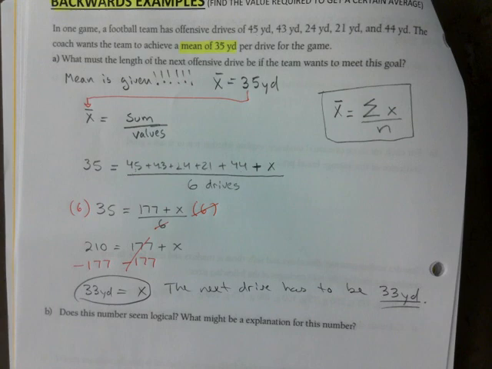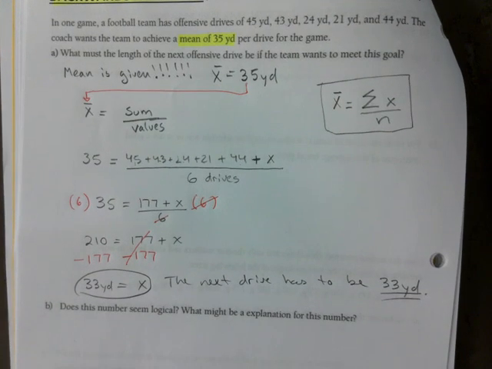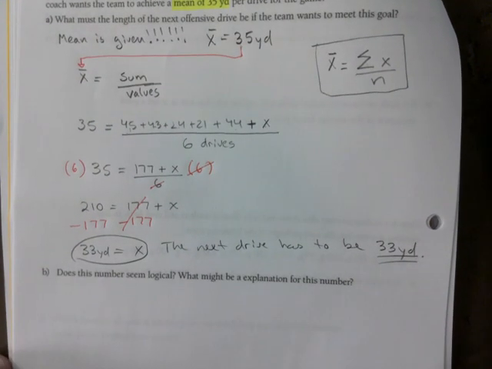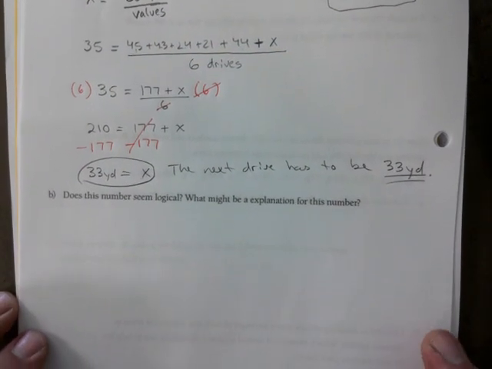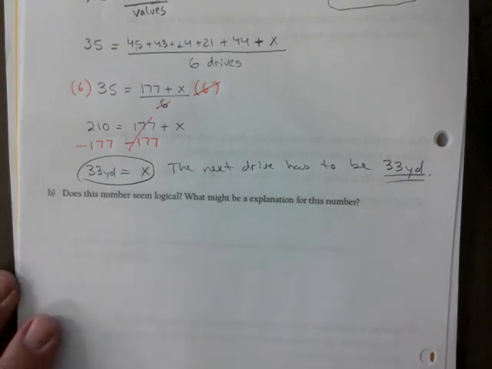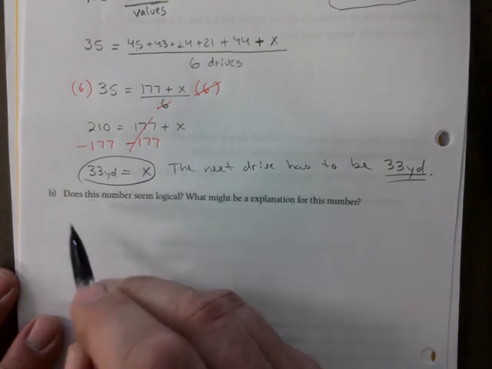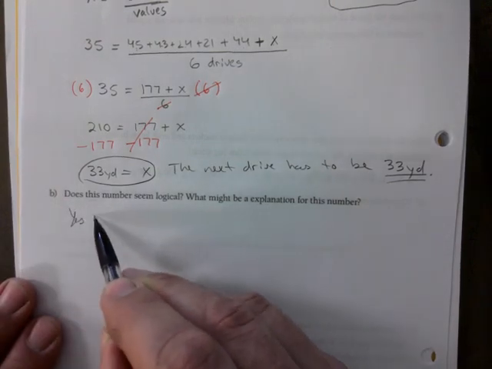I'm going to ask you that from time to time. So let's say we do the average for a student. Here are the test scores for the student: 50, 60, 70, 50, 65. And then you do the average, you need a 95 next time. Is it reasonable to expect a 95 given that you have only scored like a 70? That was your highest score up until that point. So sometimes it's not realistic to expect that. Does the number seem logical? What might be an explanation for this number? Yes, it seems logical.